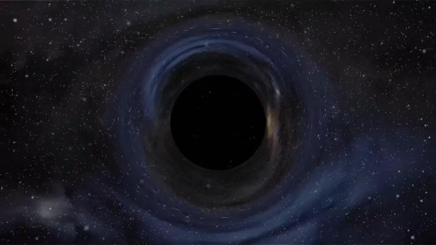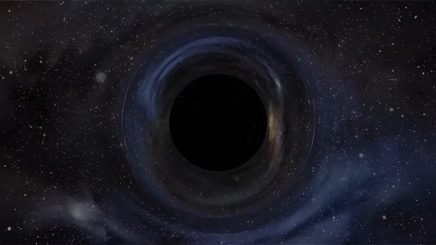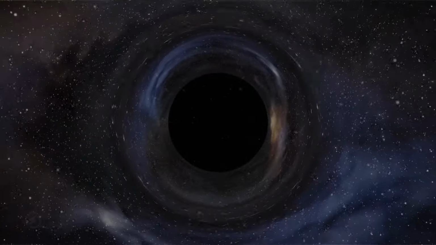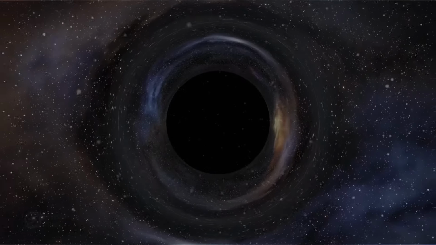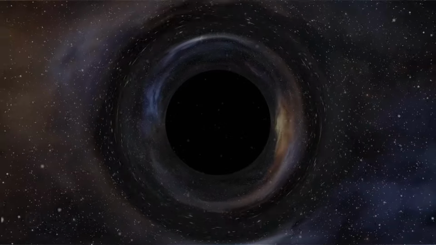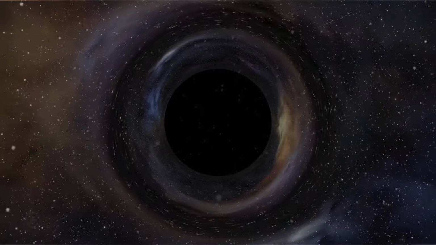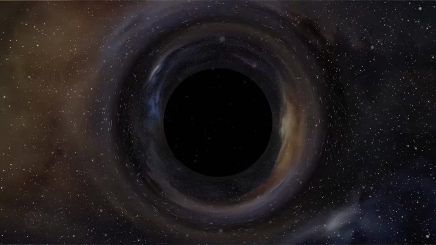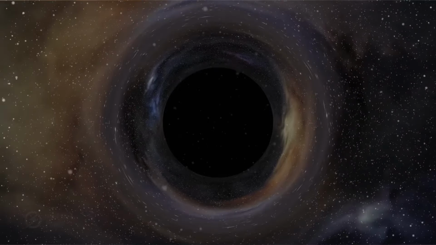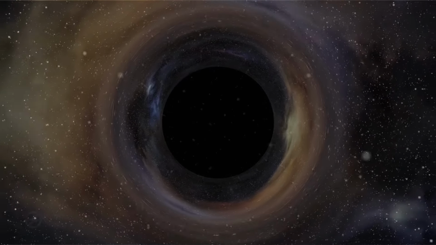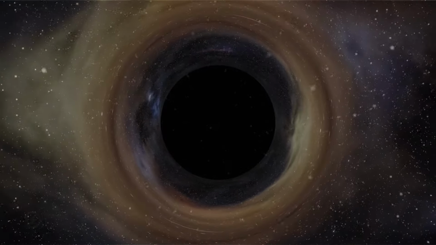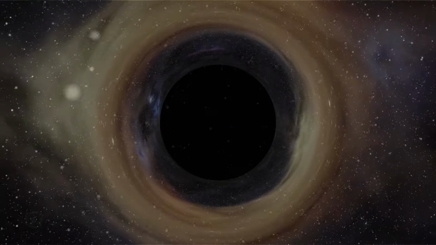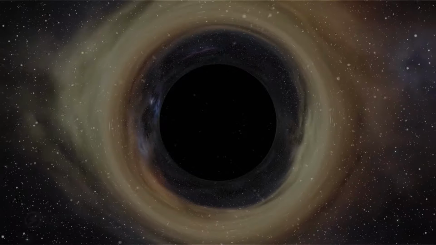Time behaves differently near a black hole than it does anywhere else in the universe. The immense gravity warps space-time so drastically that time itself slows down relative to regions farther away. This isn't just a mathematical abstraction, it's a physical reality predicted by general relativity and confirmed by experiment. The closer something gets to the event horizon, the more extreme this time dilation becomes, eventually reaching the point where, from an outside perspective, time appears to stop altogether.